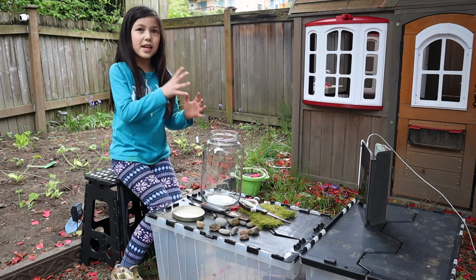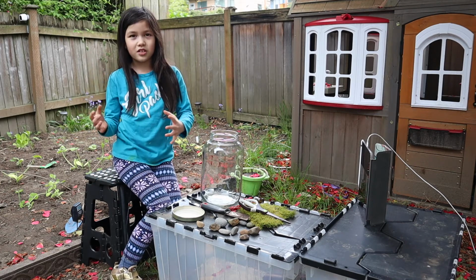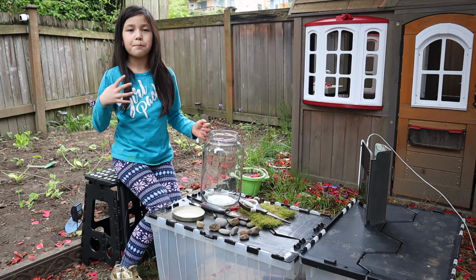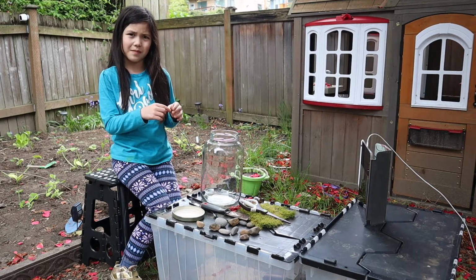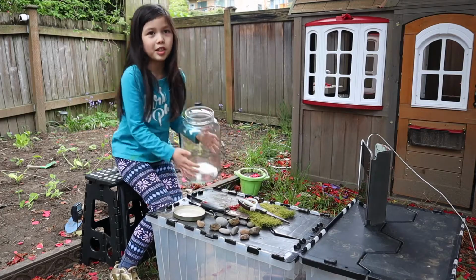There are both big and small ecosystems. A forest is a big ecosystem. A little tiny pond is a small ecosystem. We're making a small ecosystem in a jar.